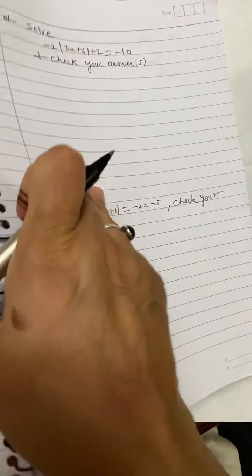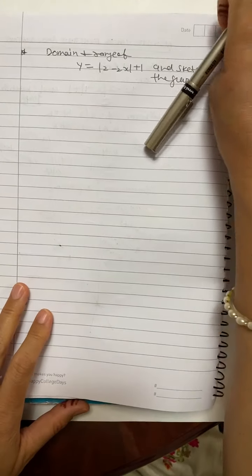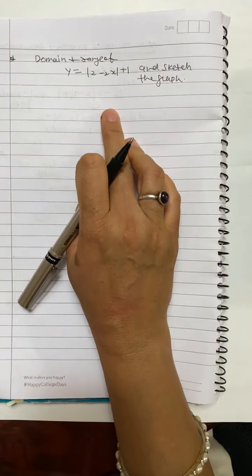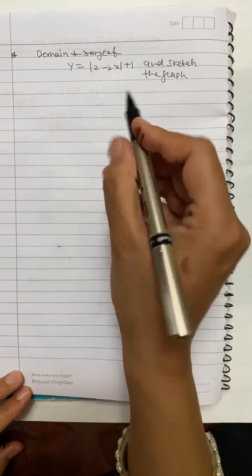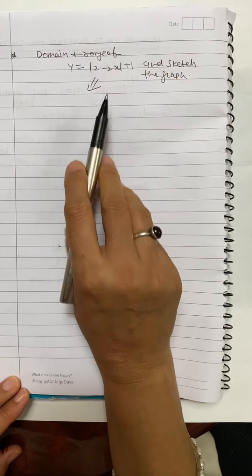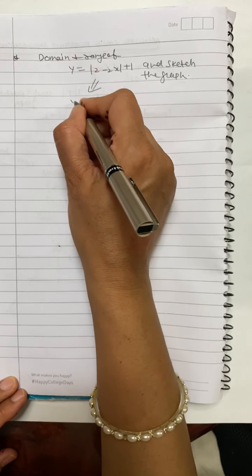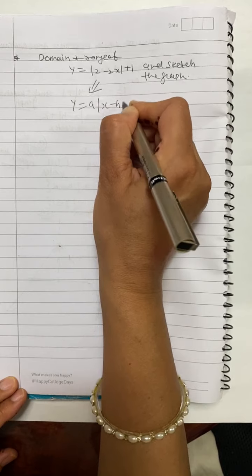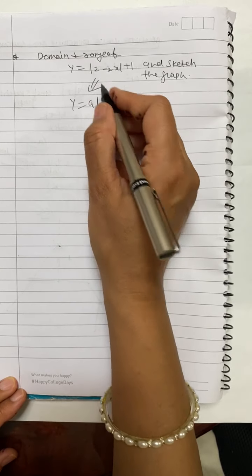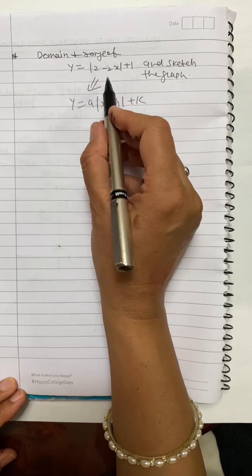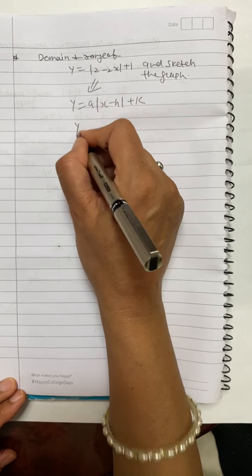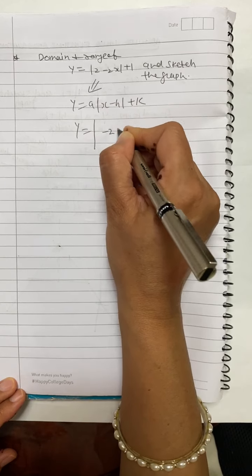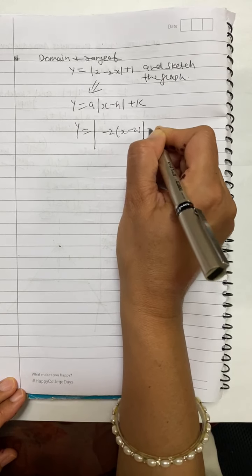Okay, the next one is to find the domain and range of y = |2 - 2x| + 1, and then you have to sketch the graph. Now, before you do any domain and range, the first thing you need to do is change it into the general form, which is this. So I need to take x first here, and the coefficient of x in this case is -2. So what I'm going to do here is take -2 common. So |-2(x - 2)| + 1.